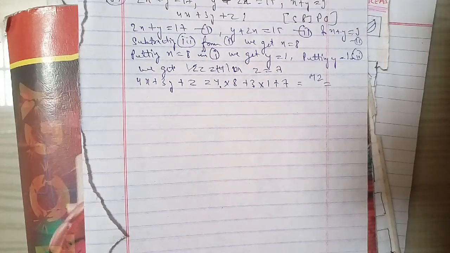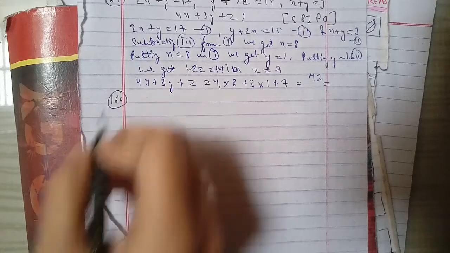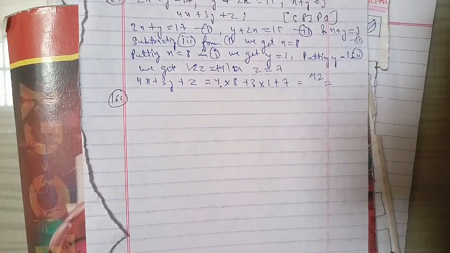Now we'll go ahead with another question, which is the 166th question of the session. That is also a very important question, and that is what we have to discuss.